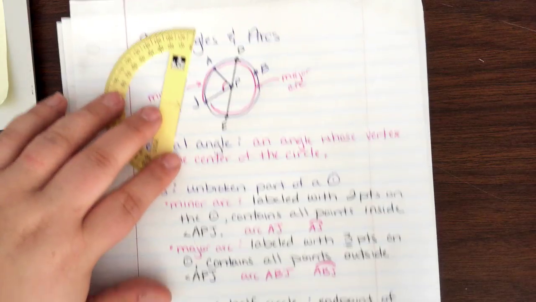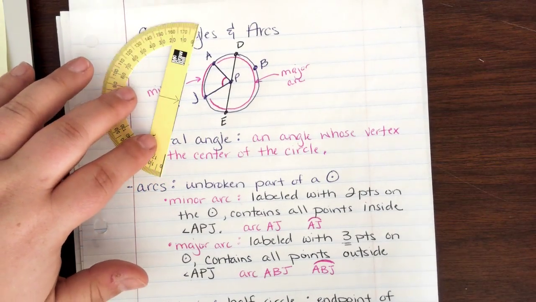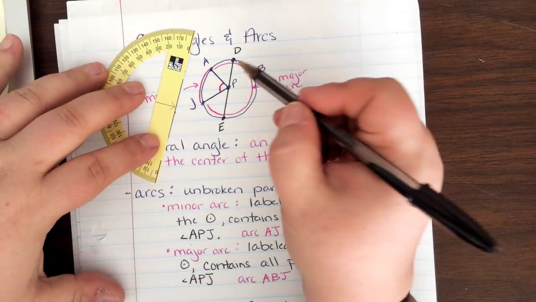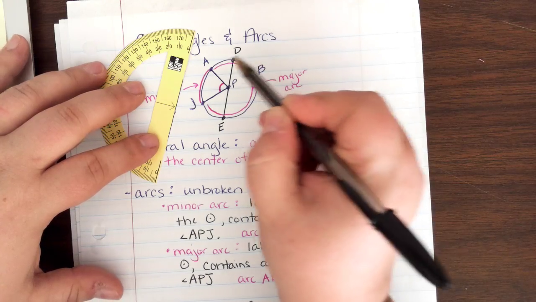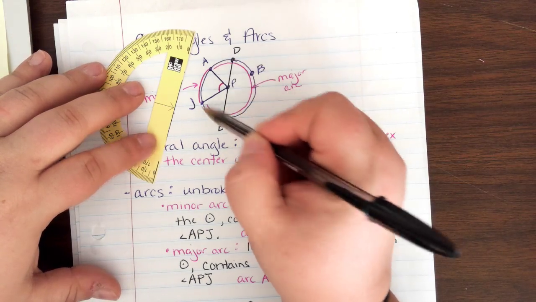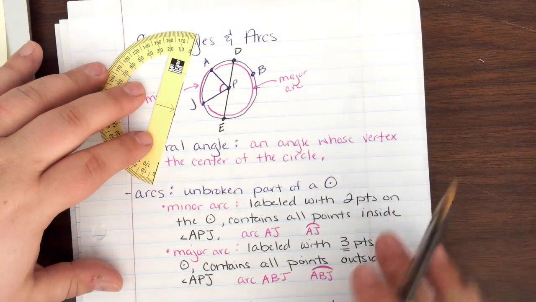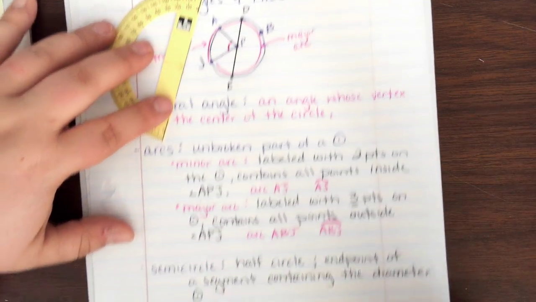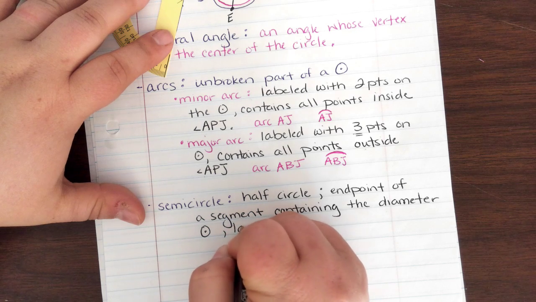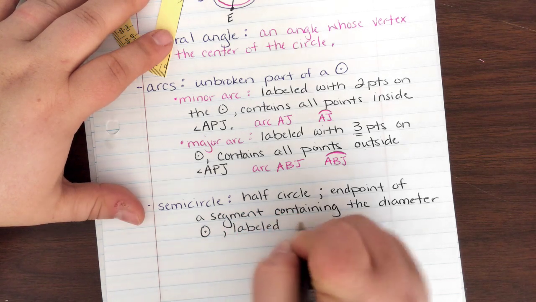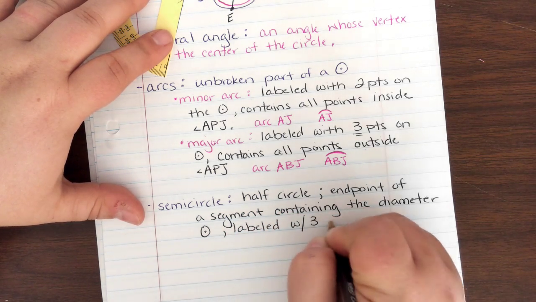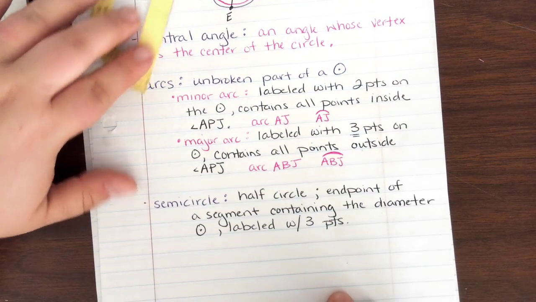These are 2 semicircles. Those are the only 2 where each side is equal. If you have a semicircle, you don't have a major and a minor arc for these. These are both semicircle arcs. They are also labeled with 3 points.